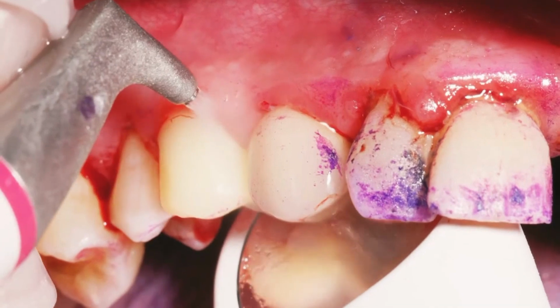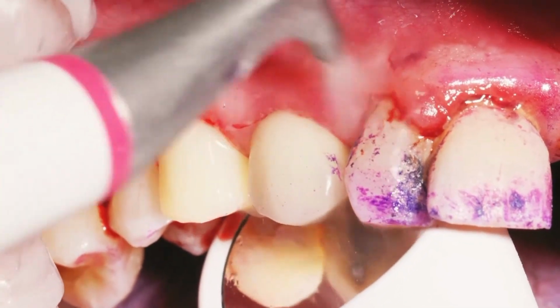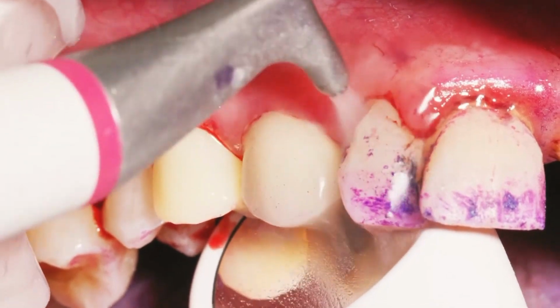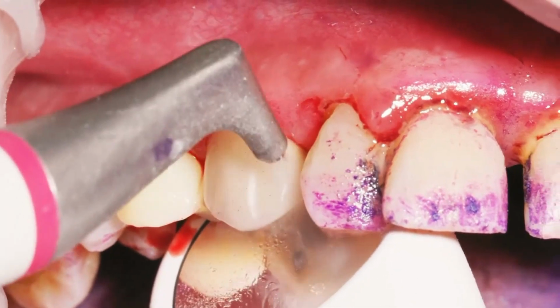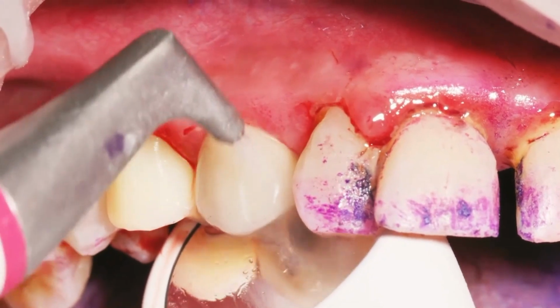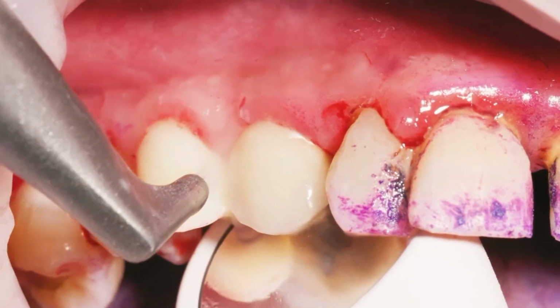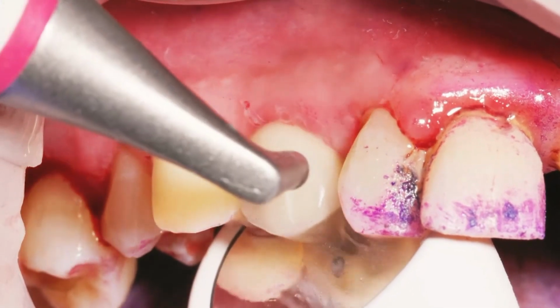But during this step, you start to reduce the infection and the bacterial load in the mouth, and you will be able to see very well where the calculus is positioned and how you need to remove it.